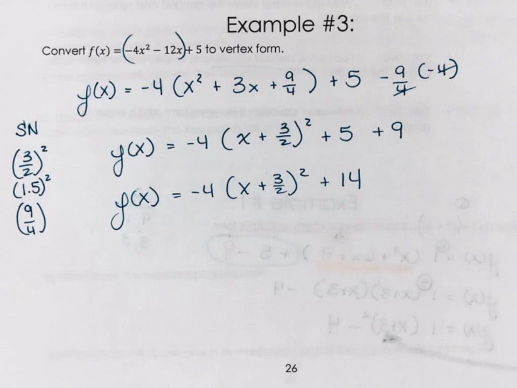It's 9.4. 9 and 4? 36. 8 times 4 is 32. She was real close.